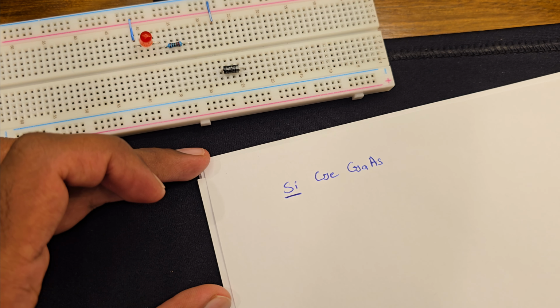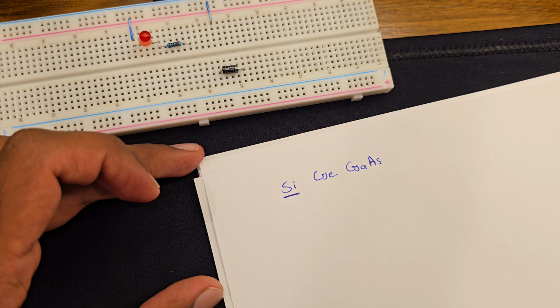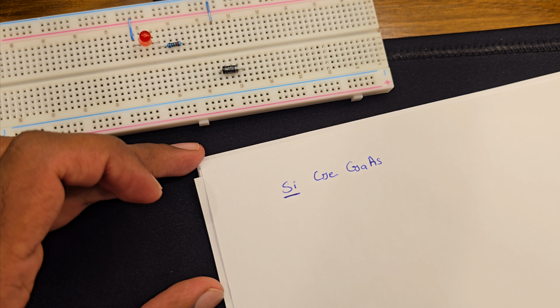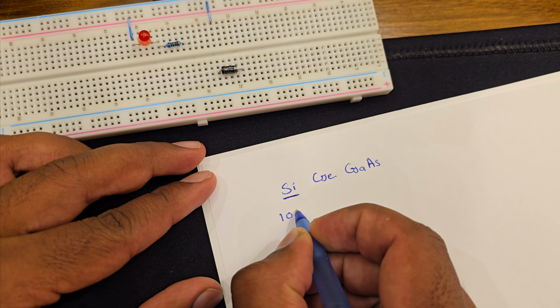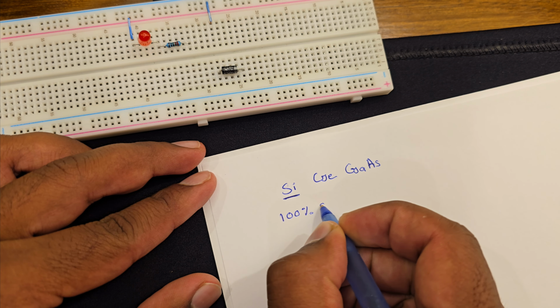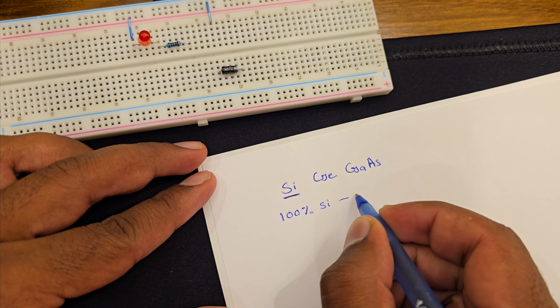So what is a semiconductor? A semiconductor is not a metal like copper or anything. Also, it's not an insulator like plastic or anything. Its conductivity comes between an insulator and a perfect conductor. In pure form, 100% silicon actually acts as an insulator.